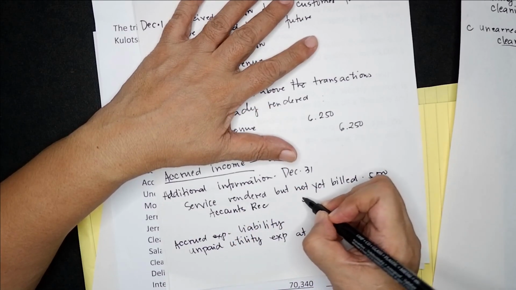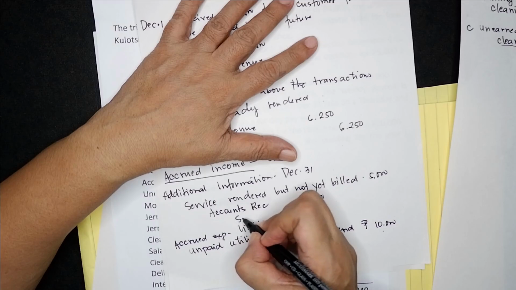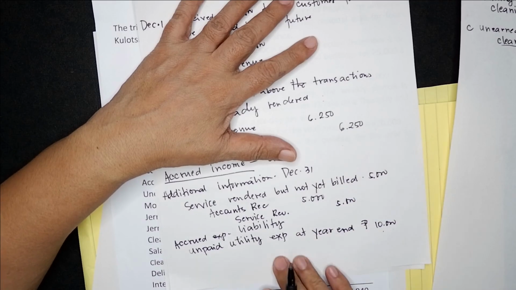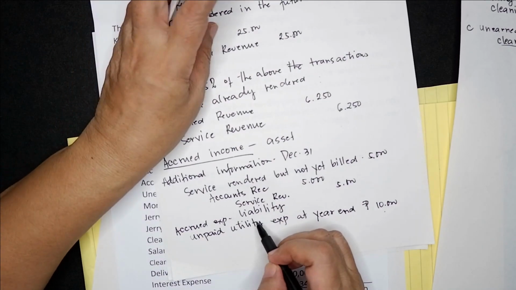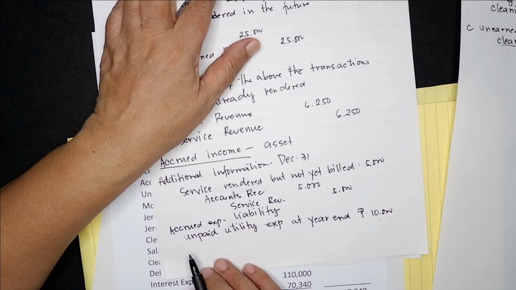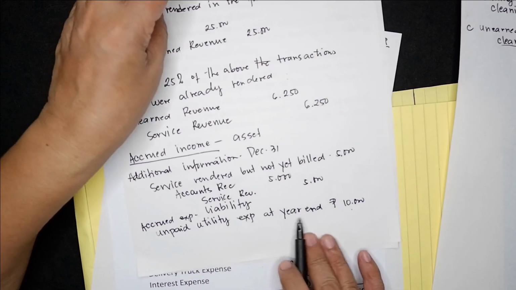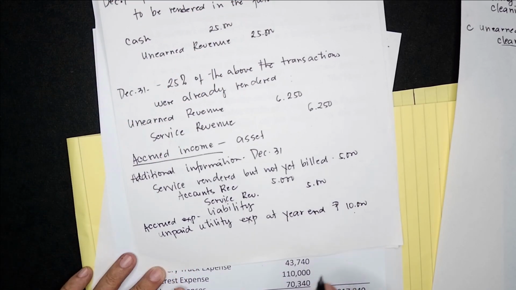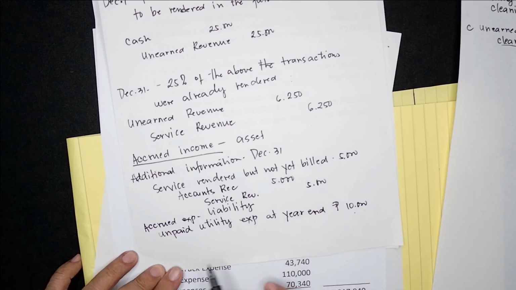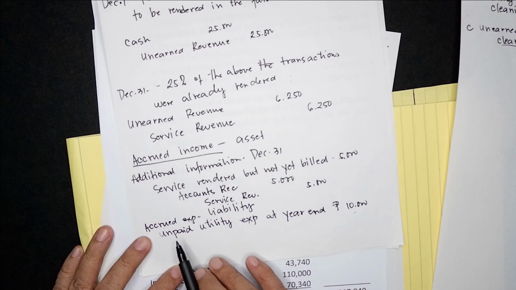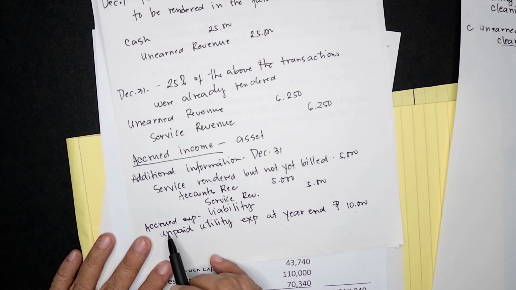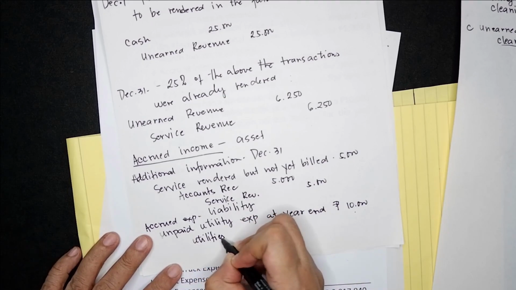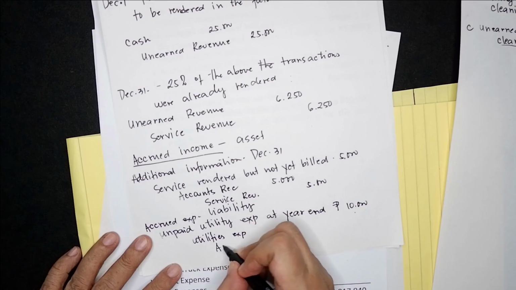That is 5,000 and credit service revenue 5,000. And accrued expense, it is a liability. So our transaction, unpaid utility expense at year end, is 10,000. So our adjusting entry, or as I have said, why we prepare adjusting entry, is to record the expense because it is not yet recorded, and to record our liability because it is still unpaid. So debit utilities expense and credit accounts payable.